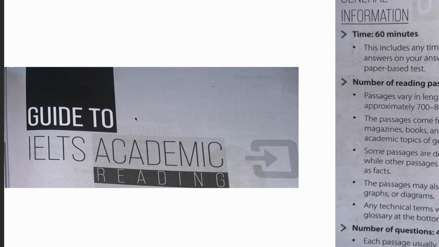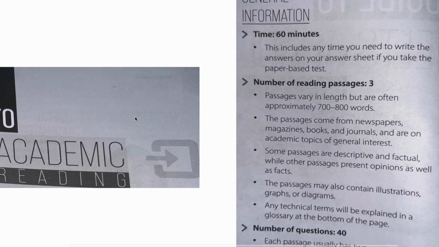Now reading section more or less comprises of the comprehension reading. So just like the listening skills, even in your reading skills, I believe that the answer is given in front of you, right? If you read the passage properly and if you understand the essence of the passage properly, then the answers are also given right in front of you. So I also think that the reading section is very easy.